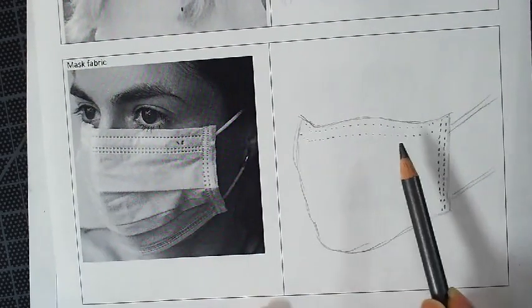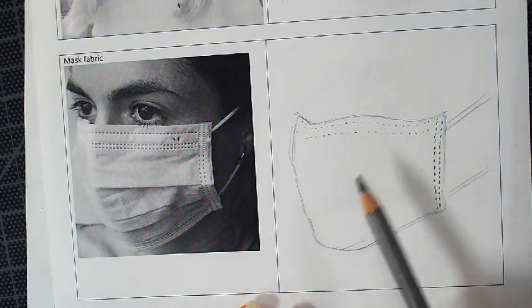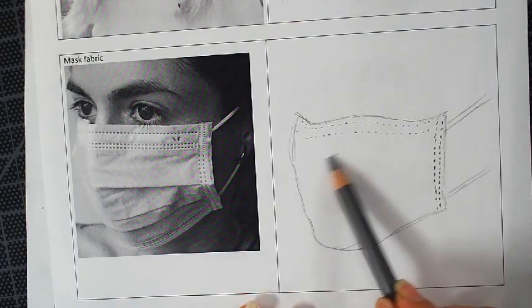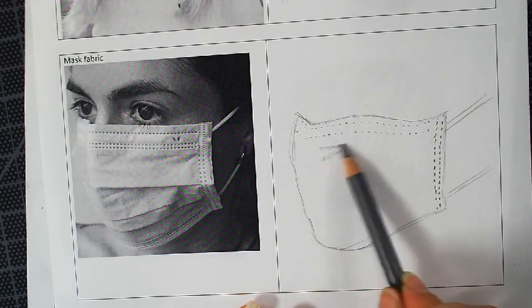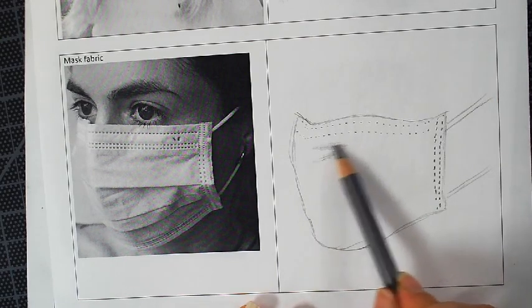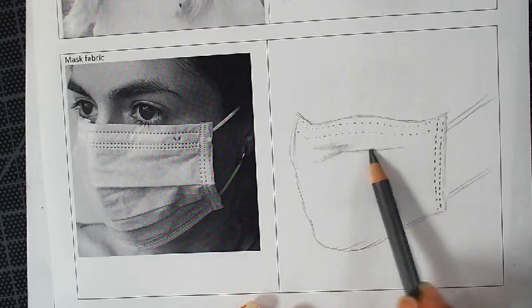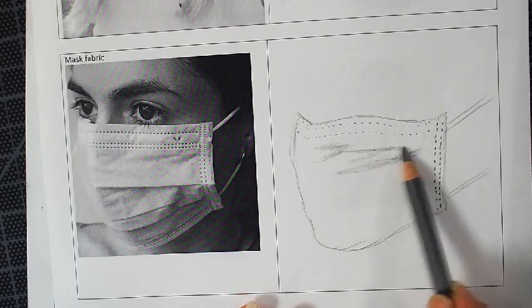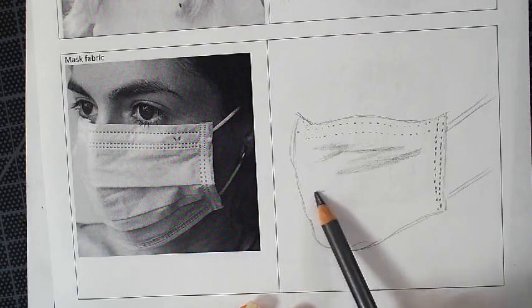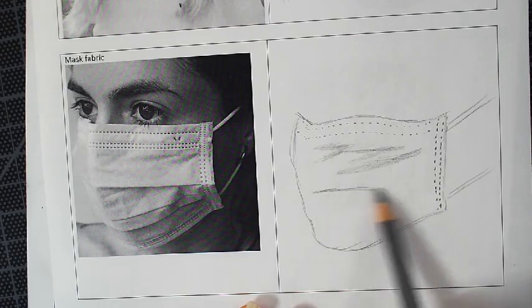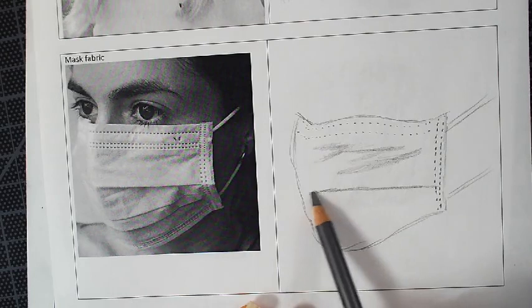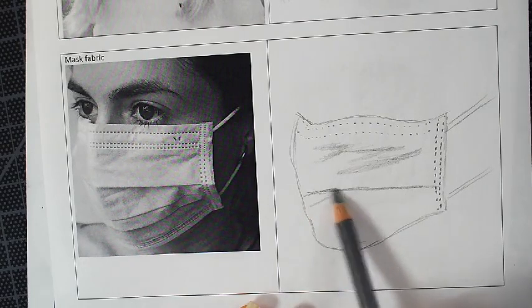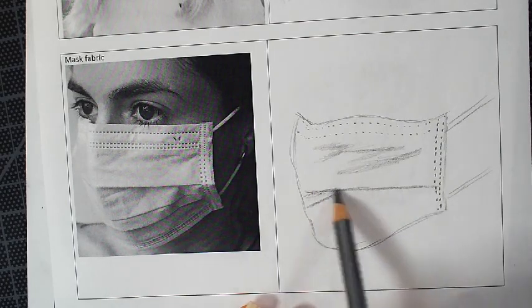Alright, so we're looking for lights, mediums, and darks, and I'm noticing that this mask is not the color of the paper, so I'm just going to begin putting in some of these shapes that I see. I'll probably go in with a needle eraser and adjust this. So again, we're looking at highlight, midtone, and shadow.